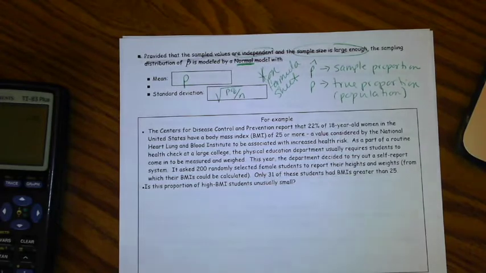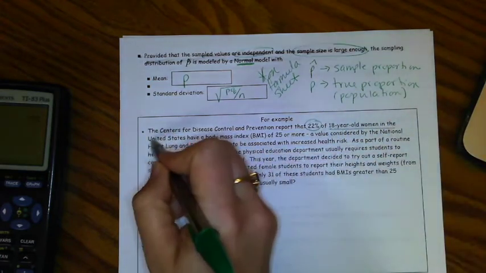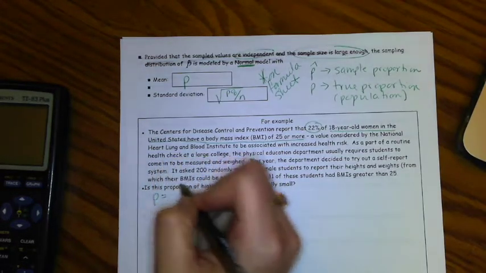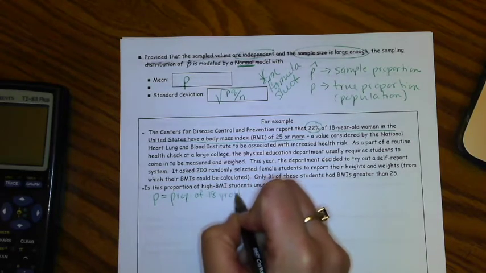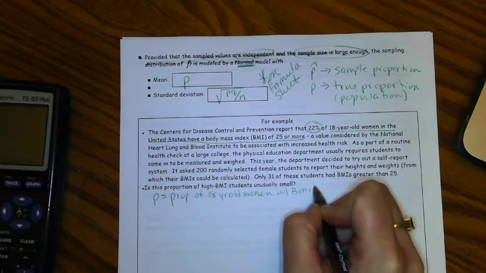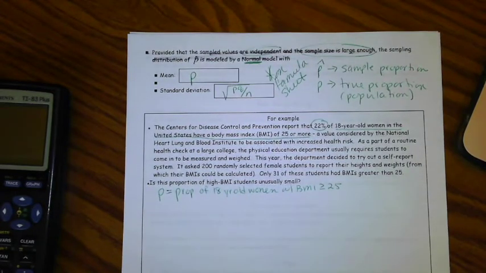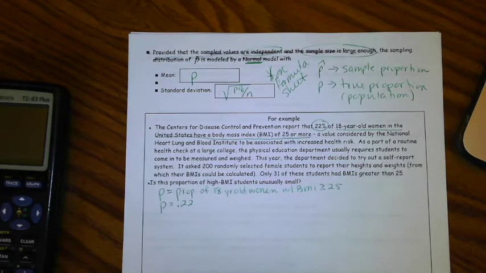All right, so let's take a look at an example. I'm going to write these symbols down as I read through the problem. The Centers for Disease Control and Prevention report that 22% of 18-year-old women in the United States have a body mass index, BMI, of 25 or more. This is talking about all 18-year-old women in the United States. So this is a p, or a population proportion. So the first thing I'm going to do down here is write what p is. So p is going to be the proportion of 18-year-old women with BMI greater than or equal to 25. Those are the contextual clues of what p is in this problem. Now, I know that that value is 0.22. Okay? 0.22. Now, let's keep reading.